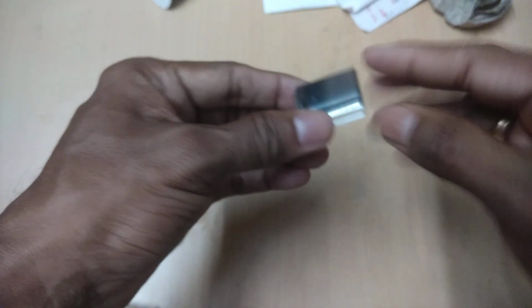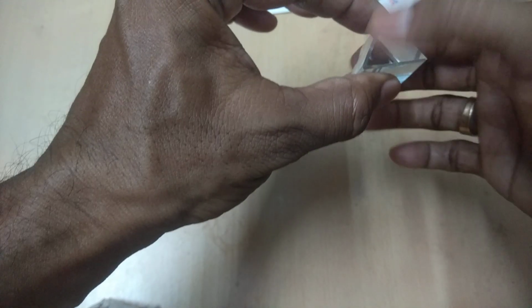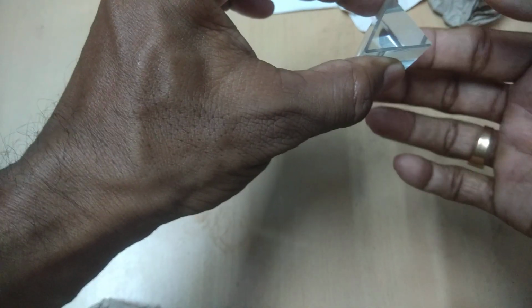And the last one we want to show you is the prism. This is a triangular prism because the base is triangular. You see, the top and the bottom have the same figure, that is a triangle. It is the base. Since the base is a triangle, it is known as a triangular prism.